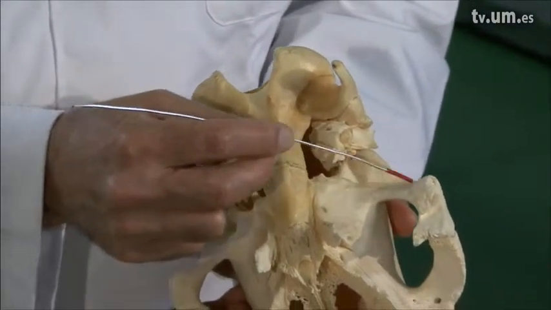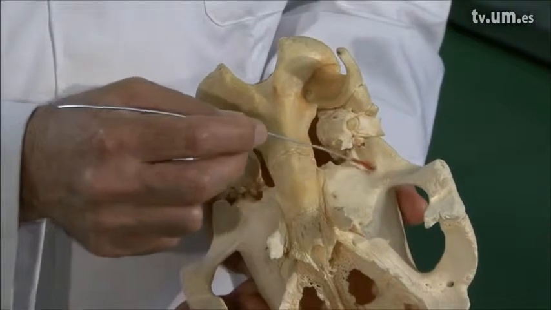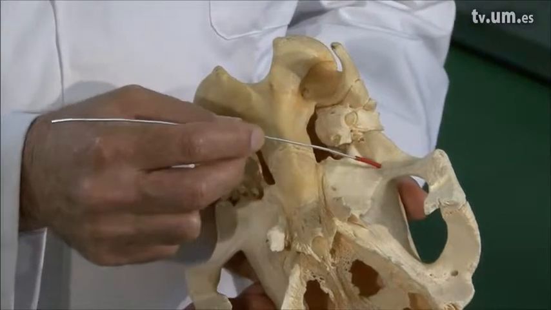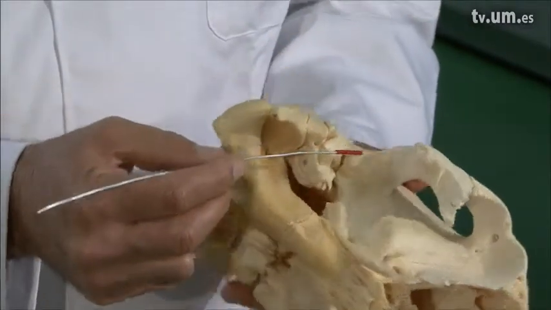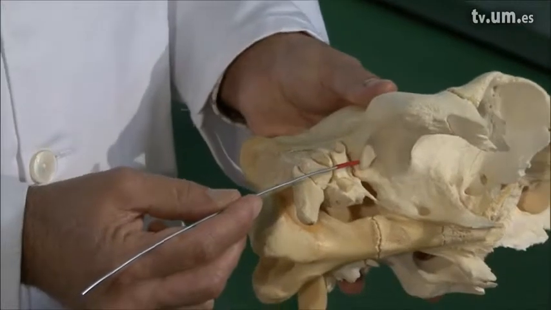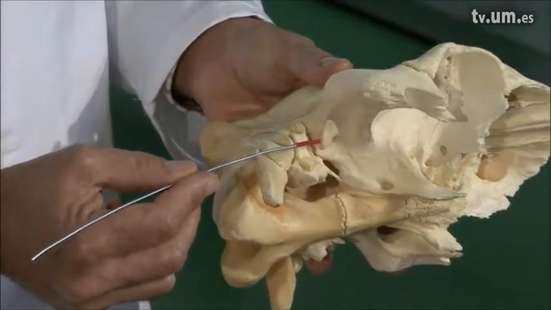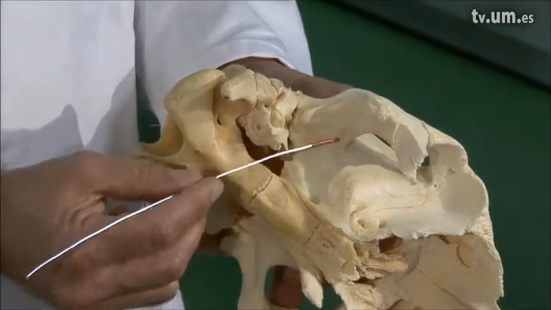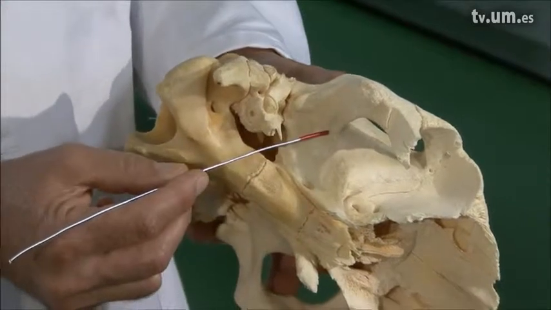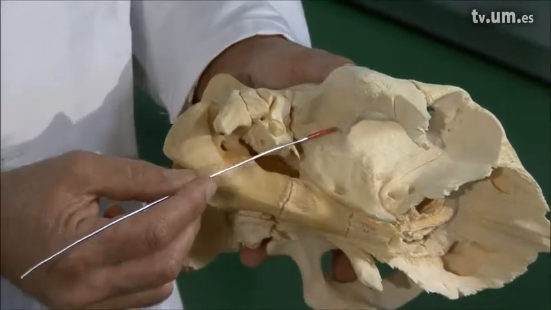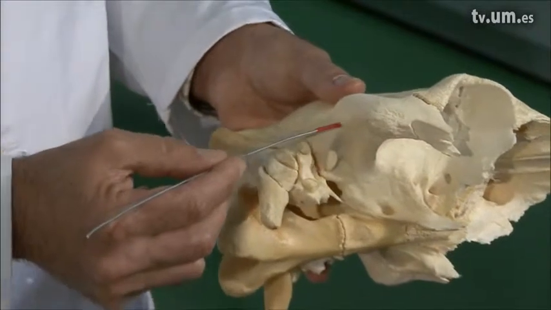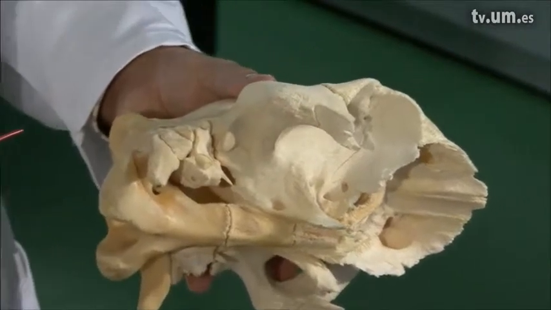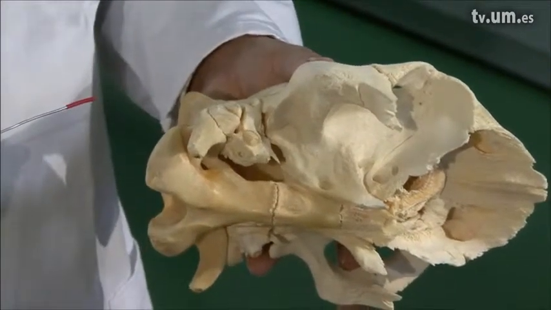They are located in the ventral surface of the root of the zygomatic process, where there is a mandibular fossa, a caudal retroarticular process, and a rostral articular tuberculum. All these structures articulate with the condyle of the mandible in the temporomandibular joint.